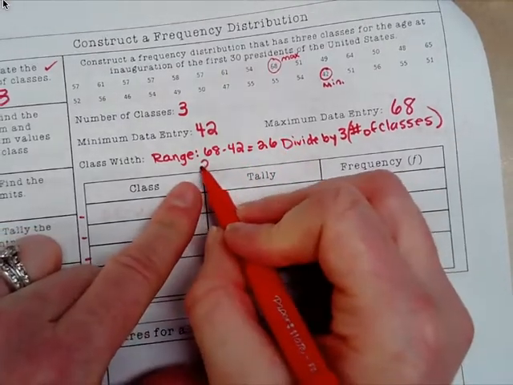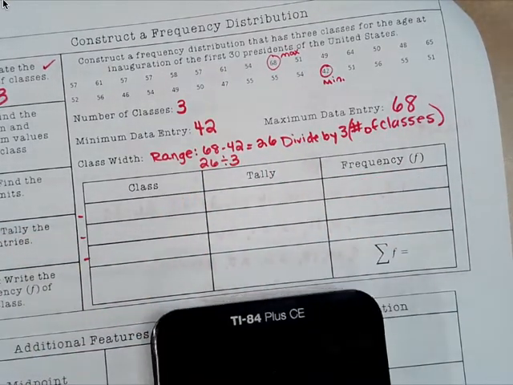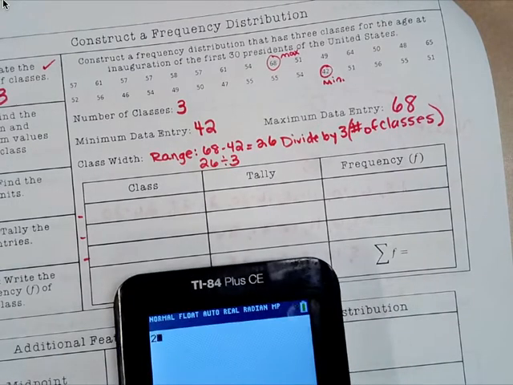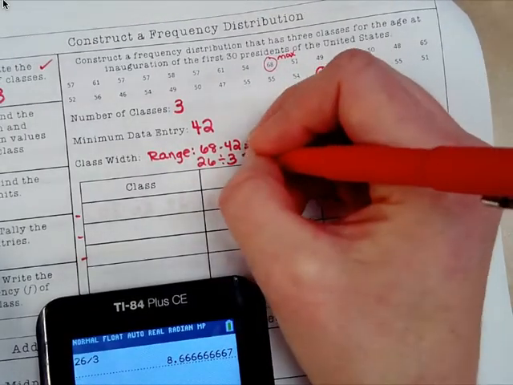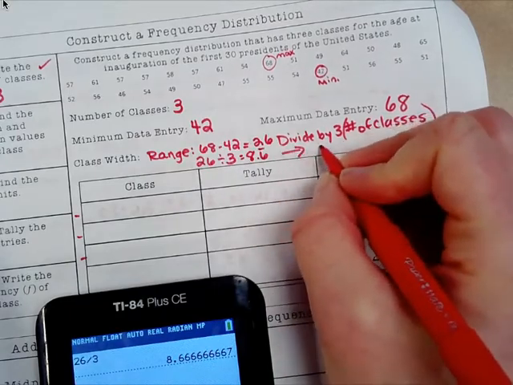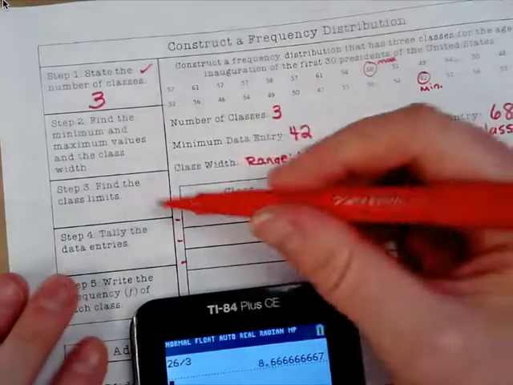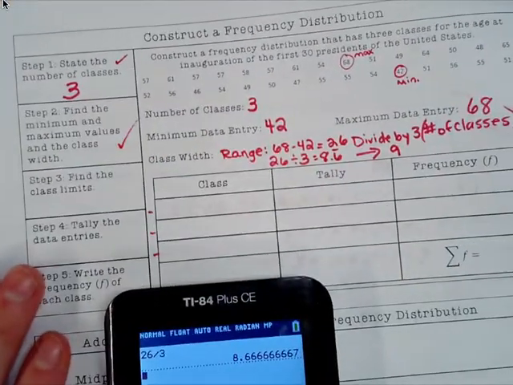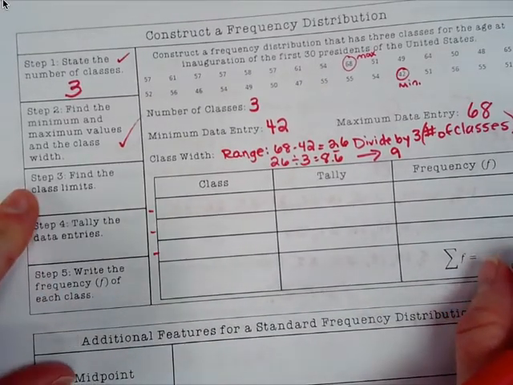So we take 26, divide by 3. So 8.6 repeating. And it does say round up. So we're going to round up to 9. So that's our class width. So we found those. And now find the class limits.